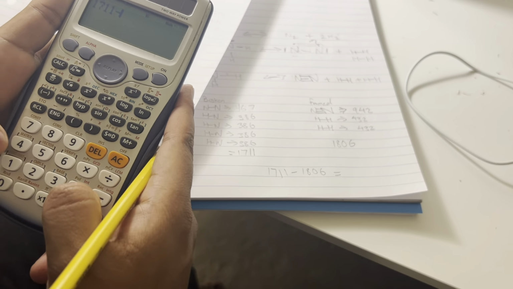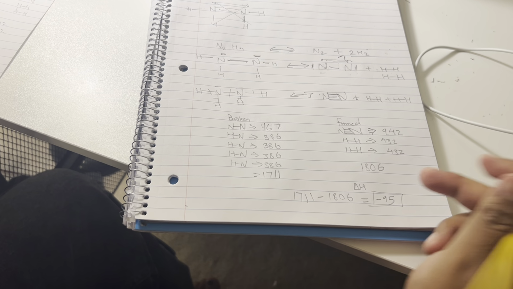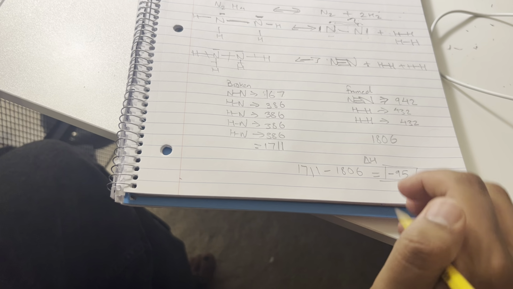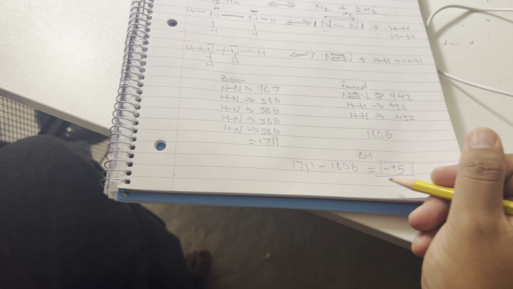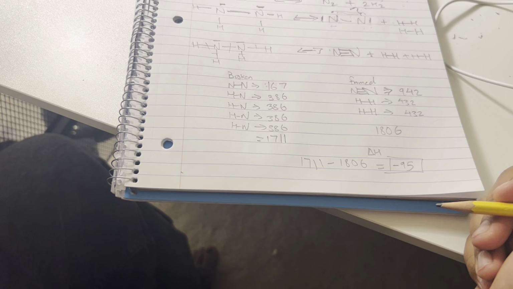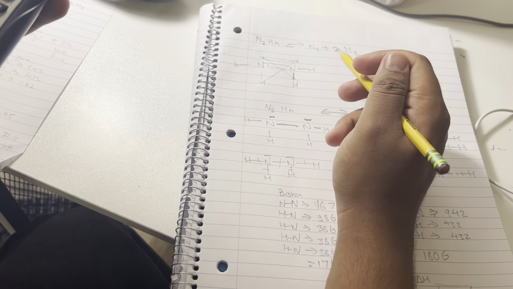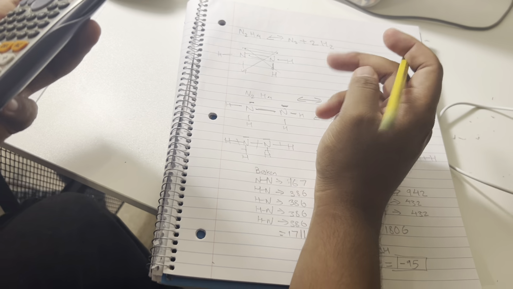So yeah, guys, this is how you do this question. We record the number of bonds that were broken and the number of bonds that were formed, calculate their energies, and see the change of energy, which is the change of bond energies. Just be very careful when you make the bonds, single bonds and Lewis structures and whatnot. All right, thank you.